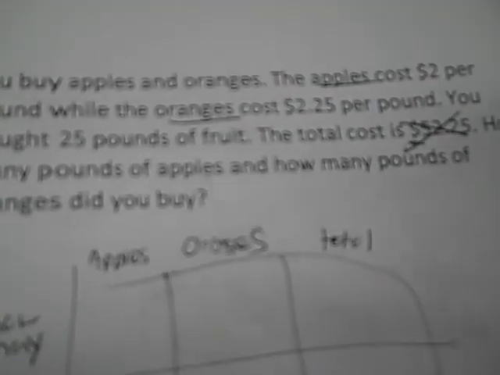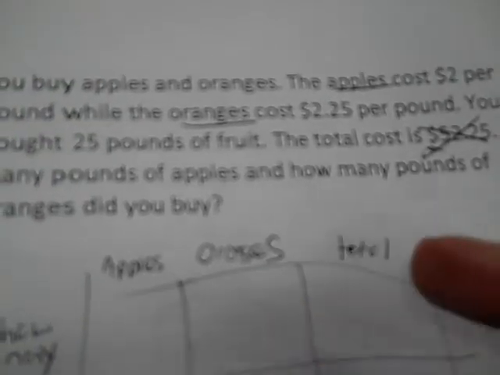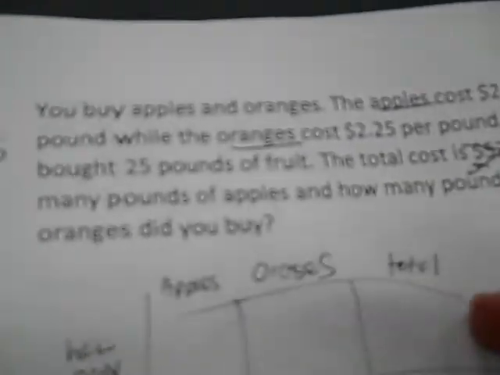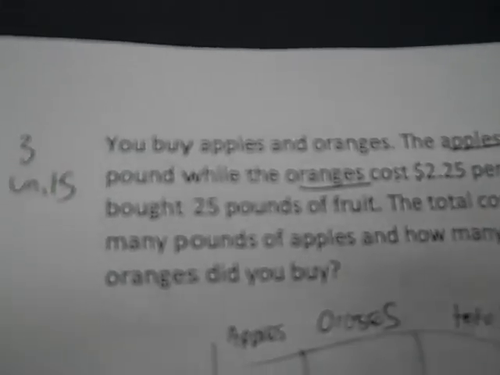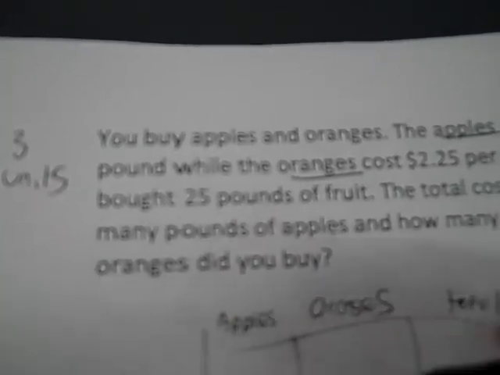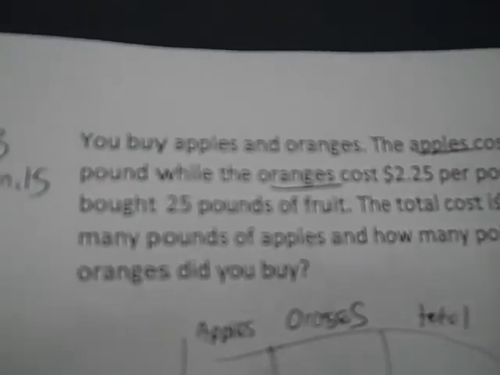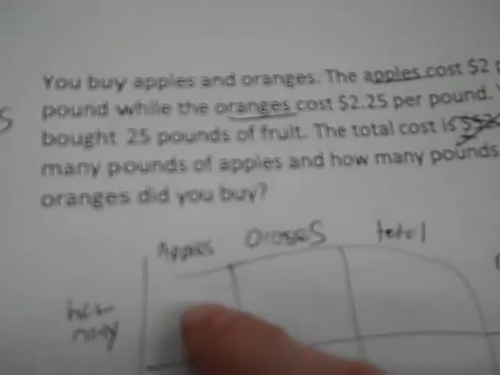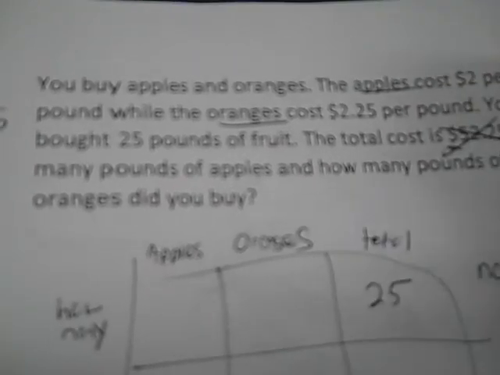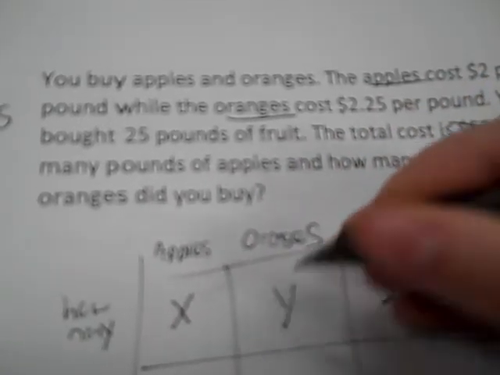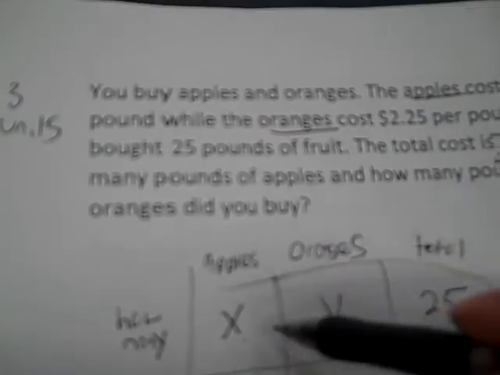Now, once again, top row, no money allowed. I don't want to see any money numbers in the top row. 2 as a money number, don't put it on top. $2.20, that's dollars, don't put that on top. Well, 25 pounds, so 25 goes here. It's not a money amount. Now read that sentence. You bought 25 pounds of fruit, but it doesn't say if it's apples or oranges. So 25 goes right here. And the apples are X and the oranges is Y. Okay? So if you put that in for total, you got these two things, X, Y.